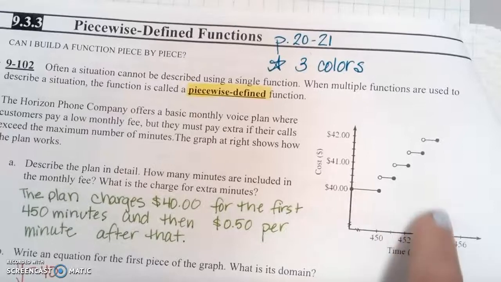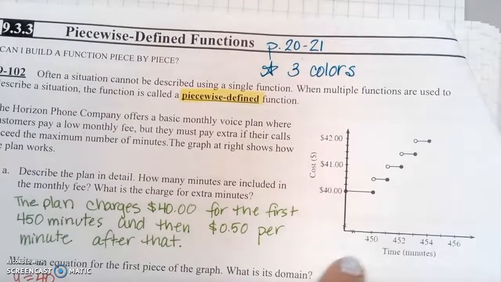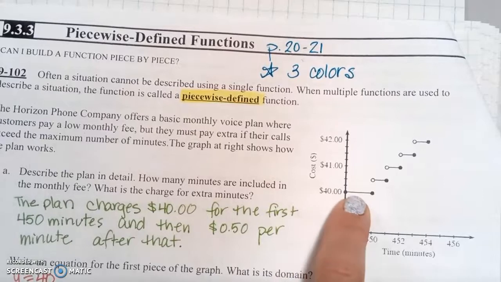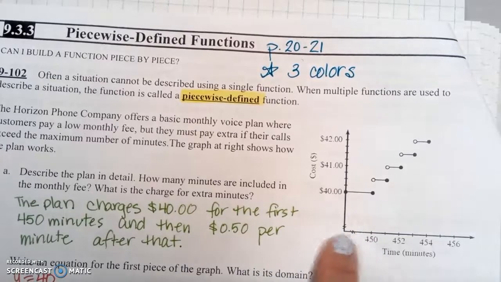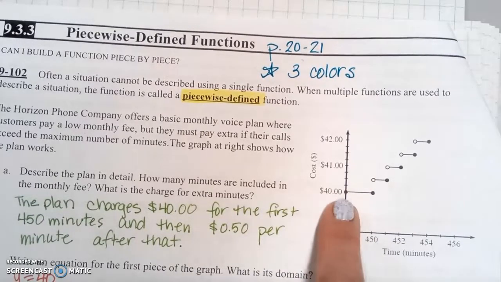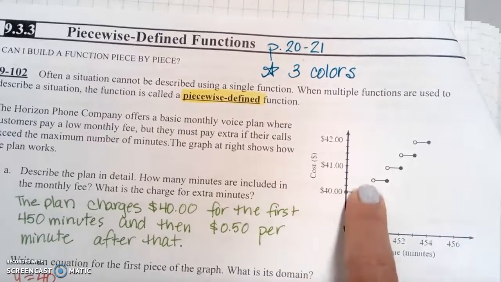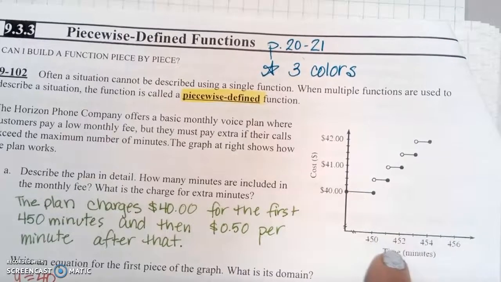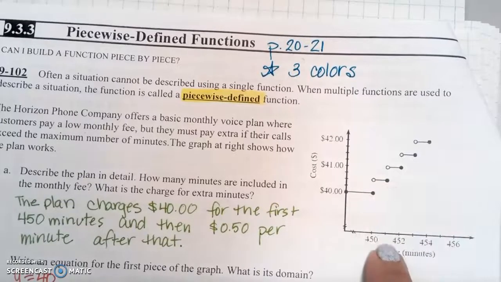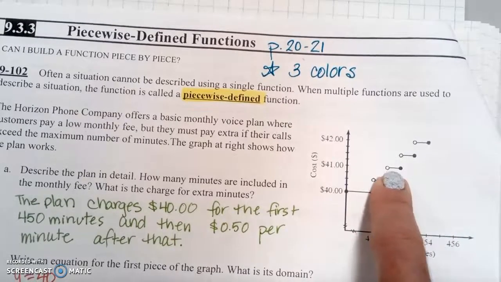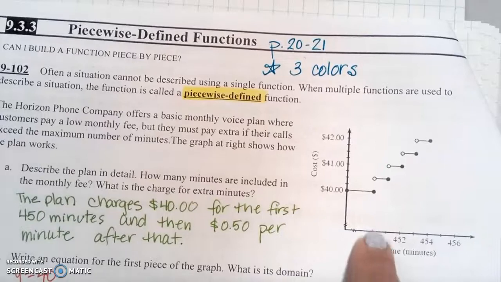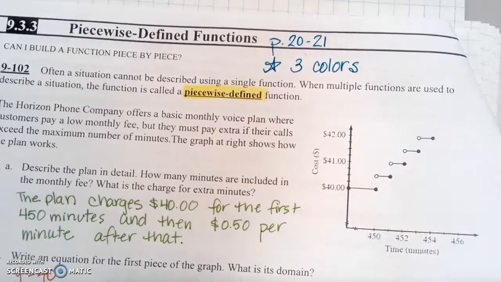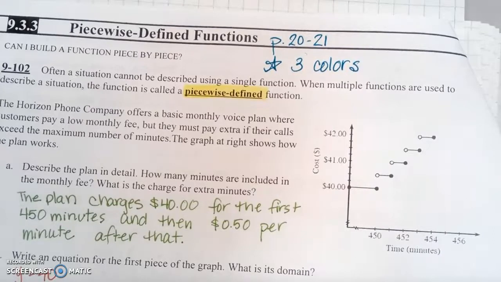Okay? So over to the right is this graph, and it looks like your bill would be $40, and it's starting roughly probably like 400-ish over here, and then once you get to 450 minutes, it jumps up. Once you get to 452-ish minutes, it jumps up. So each of the minutes over 450, your price, or your monthly bill, your charge, however you want to say that, is going to go up in cost.